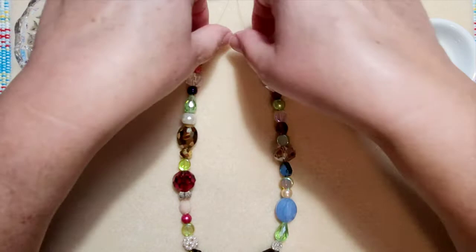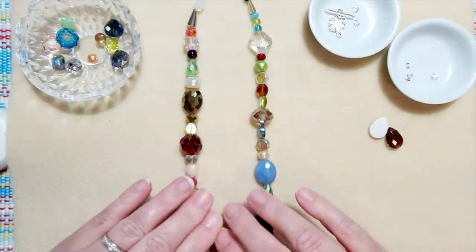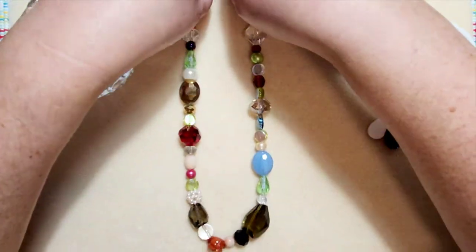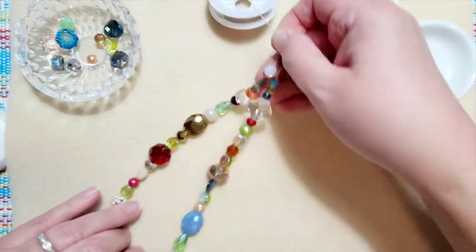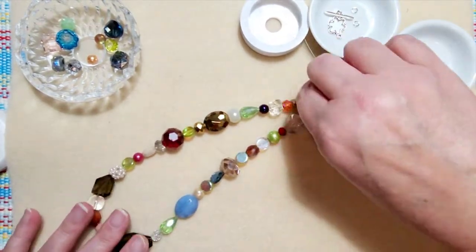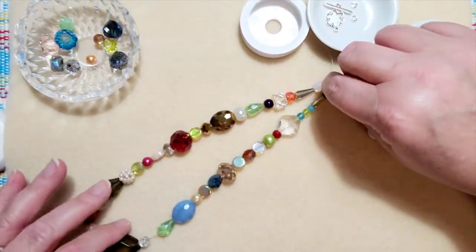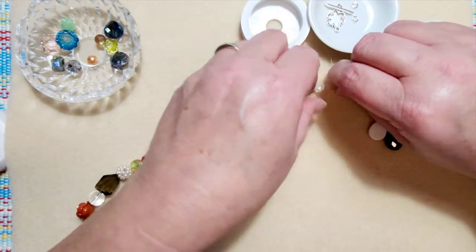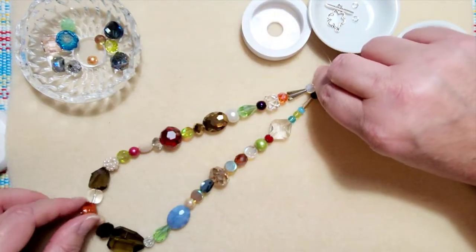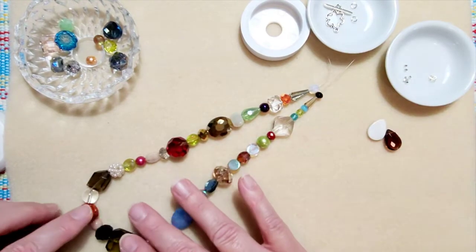Okay, so how did you do? Here is what mine looks like. If I can get it in the camera, it's not going to be, let's see, I'll do it this way. So here is what mine looks like. And it's about 16 inches total.